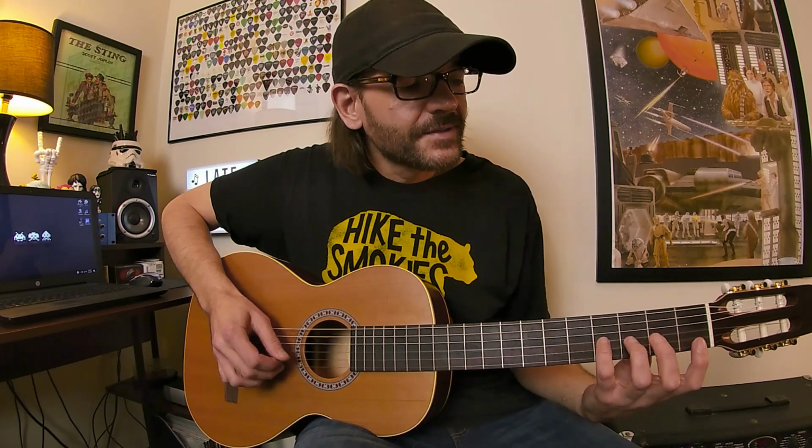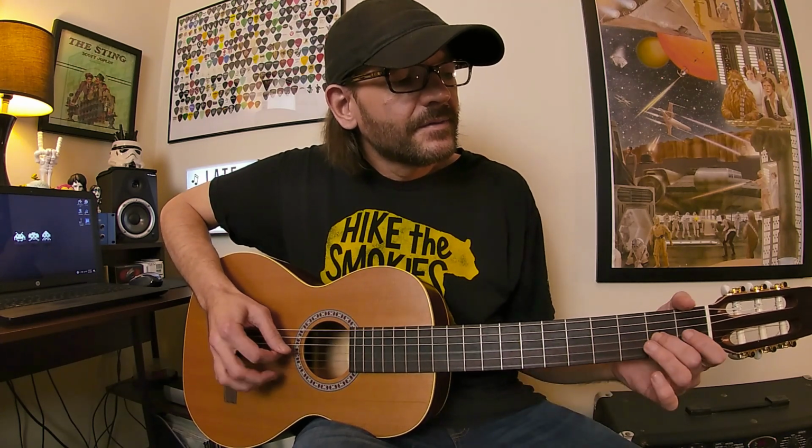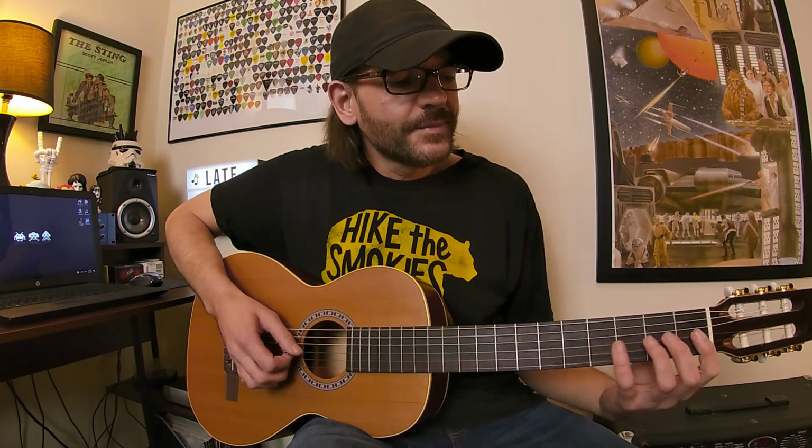So the first one, we're really just going to move from B to B flat, A, and then we're going to finish on G sharp. And we're going to also play the high E string open. And I'm going to hybrid pick through this, something like this. And right at the end, there's that B7 chord. So one more time.